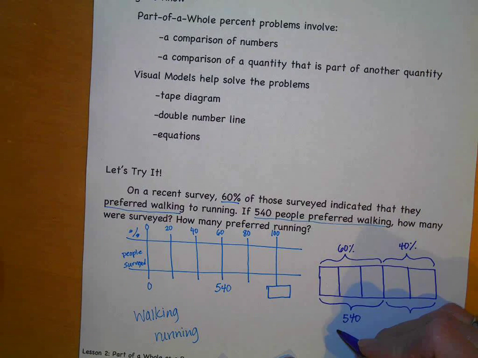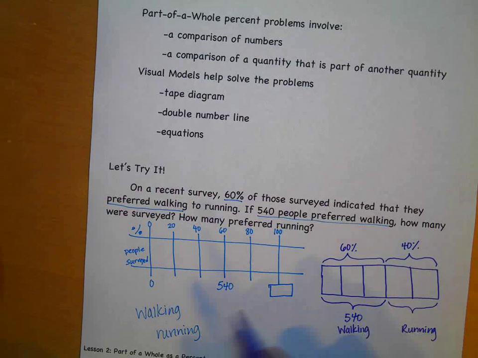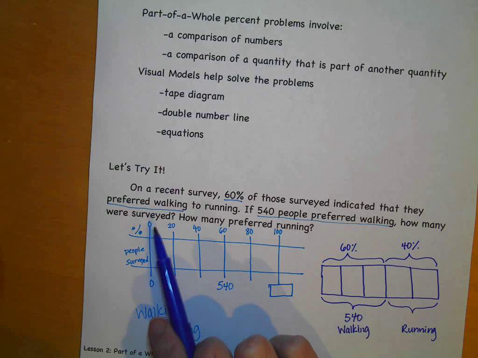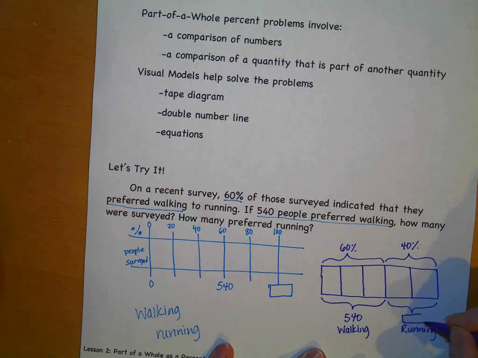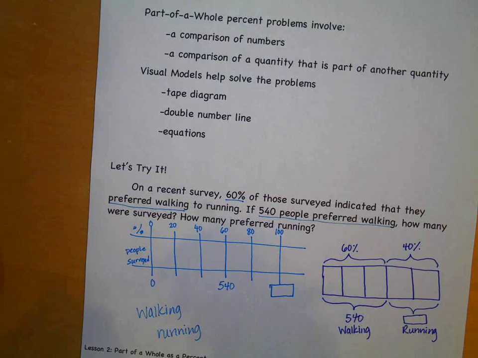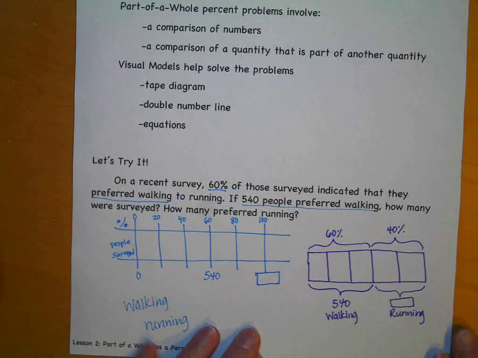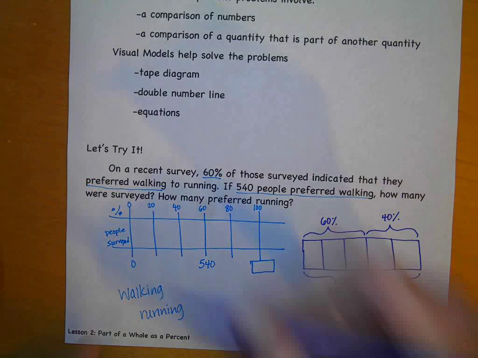Are you seeing my gist? And this is walking, right? Because it told us. So then this over here must be running. And so now our job is to figure out how many were surveyed, so how many in total were surveyed, and then how many preferred running. So we need to know this box right here for running. We also need to know this box over here, which is your total. Okay, so we use two different models to help us, just like it says up above. All right, so let's see what we can do. What my gut is telling me to do is, why don't you try to find 10%?